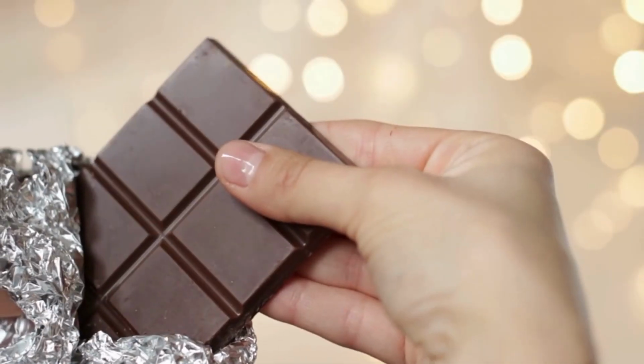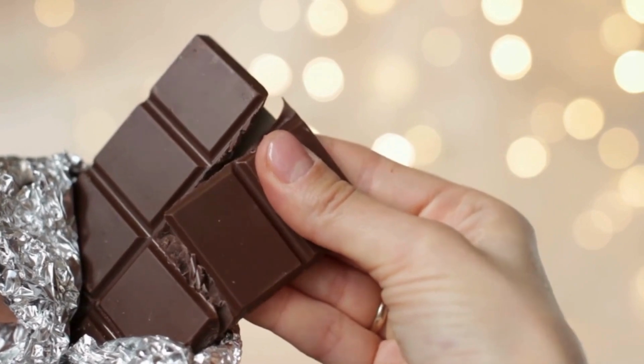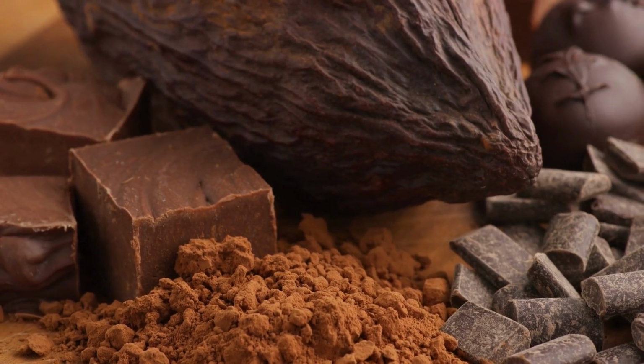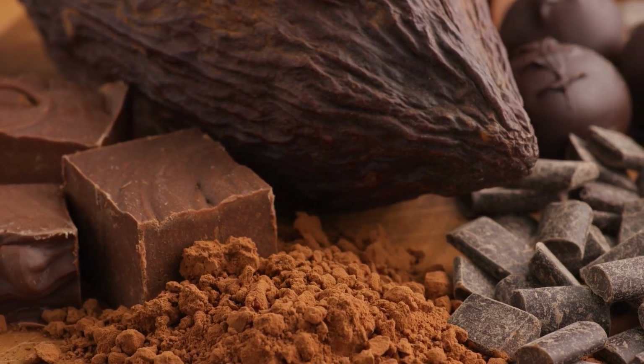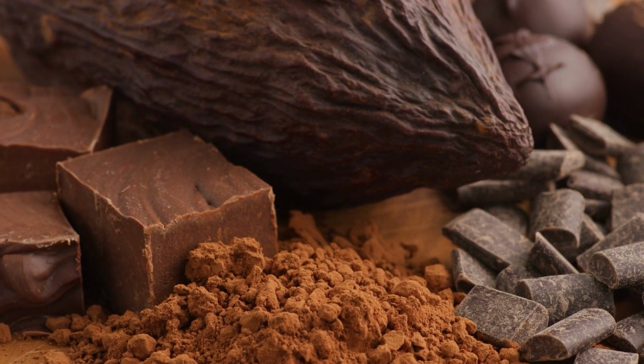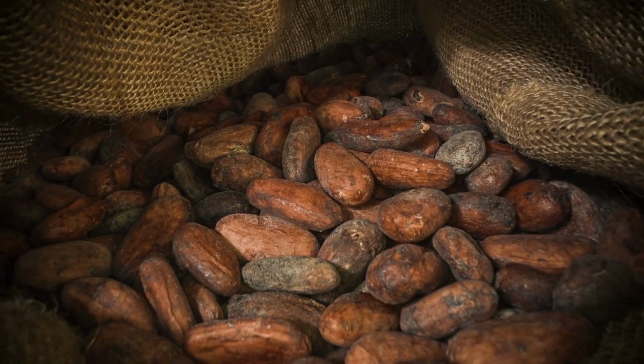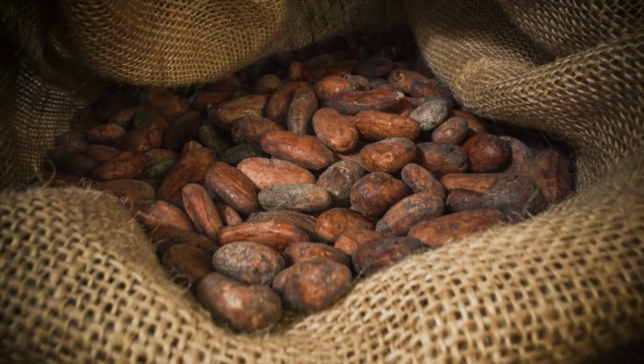Chocolate is a product widely consumed across generations and is rich in fats, proteins, carbohydrates, polyphenols, and other bioactive compounds. Cocoa beans are the primary raw material for chocolate production.